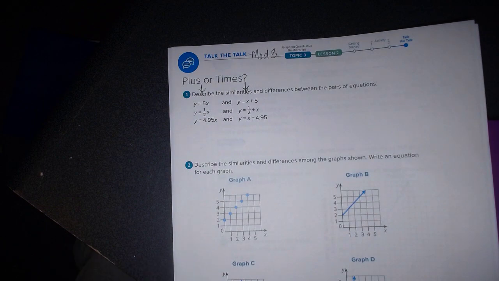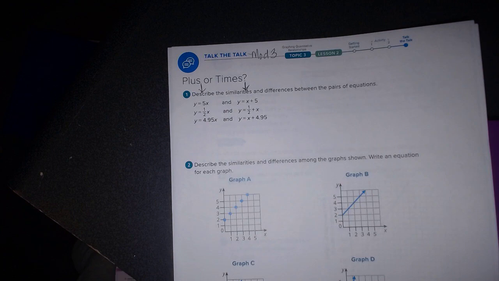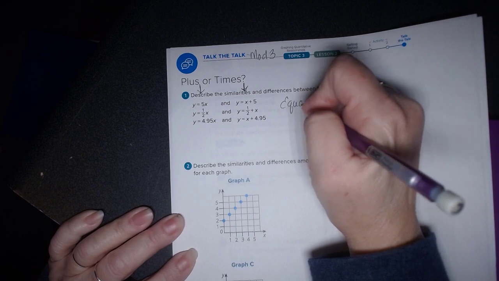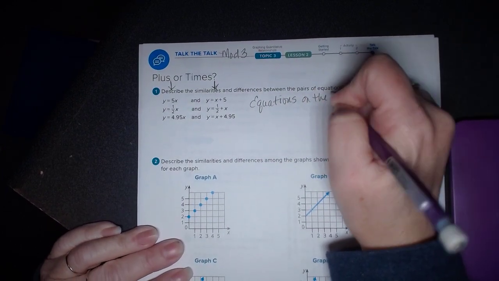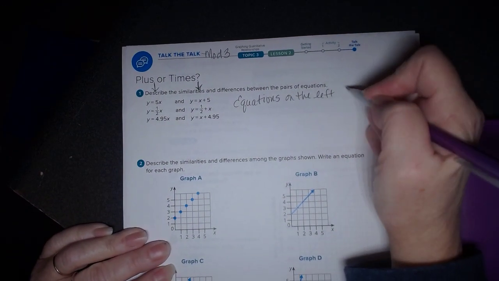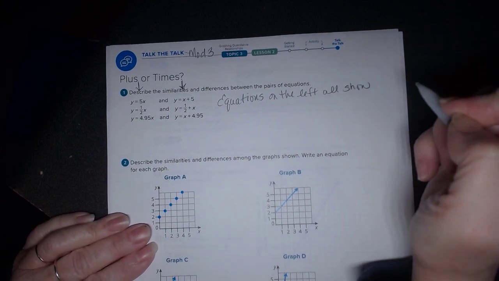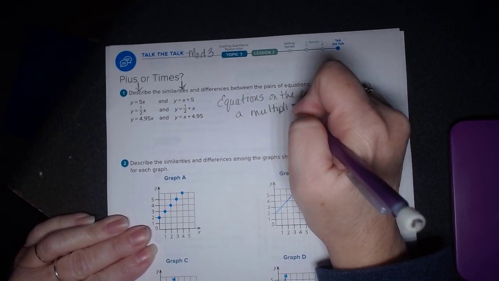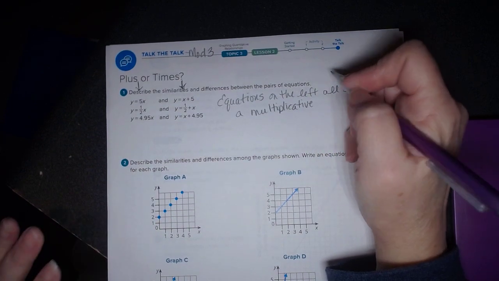So I guess the equations on the left all show a multiplicative relationship.